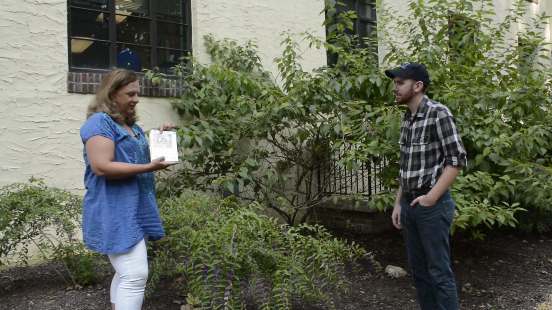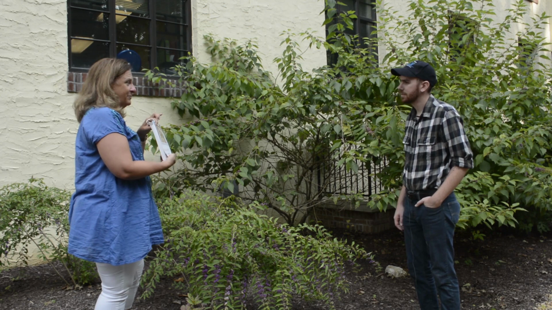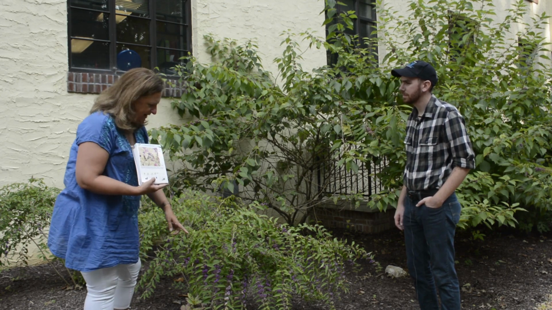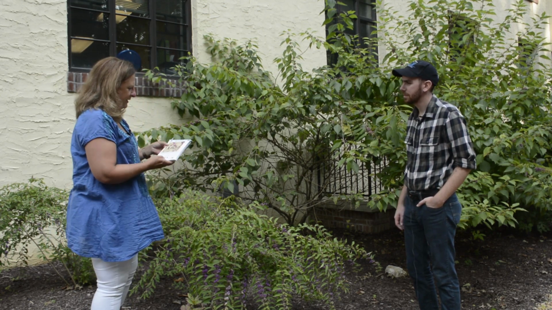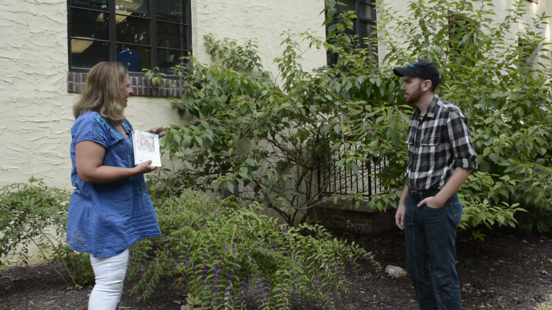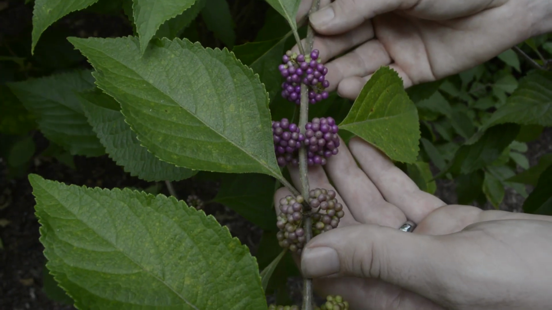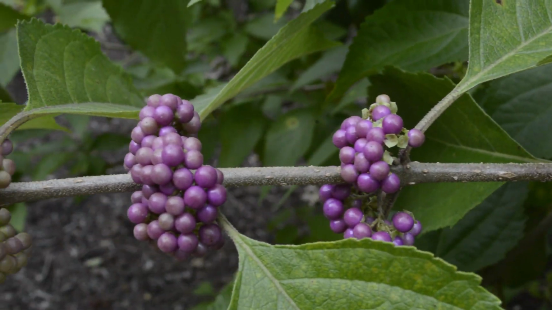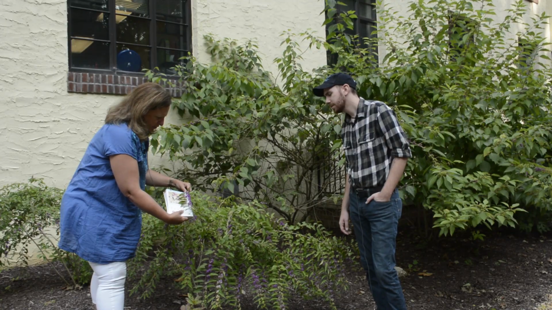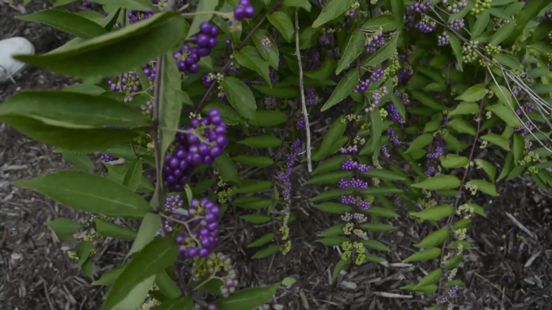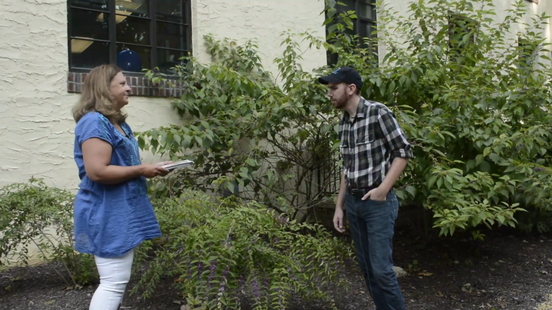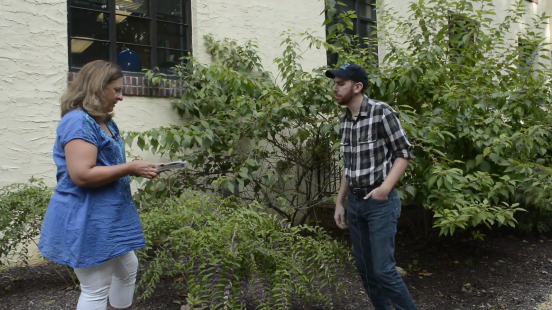Do the berries look like this? Are they on the stem just like this? Or are they hanging down more like a little present? I also think that the color is a bit different. So in the native, it's almost like a magenta, whereas here, it's just a true purple on the non-native. Cool. And what else do we have on that card for the beautyberry?